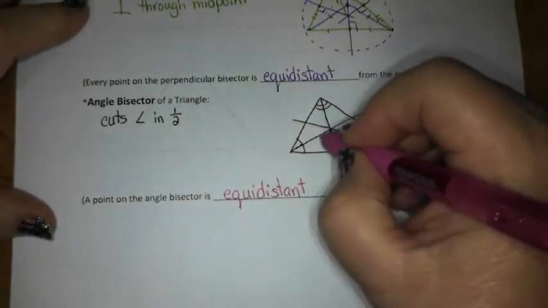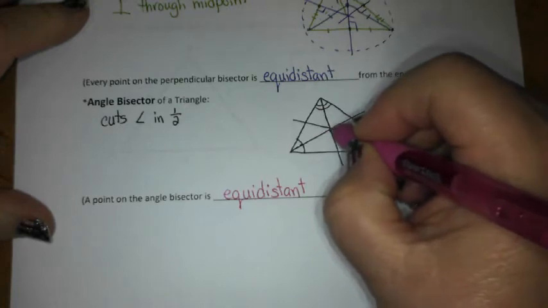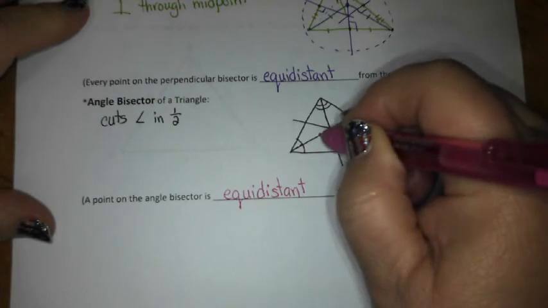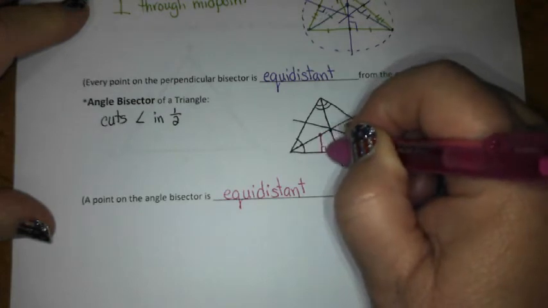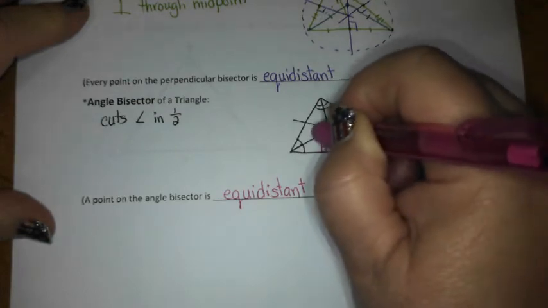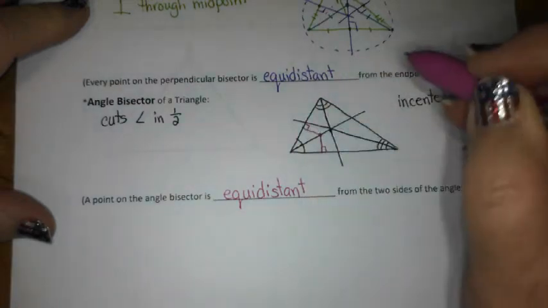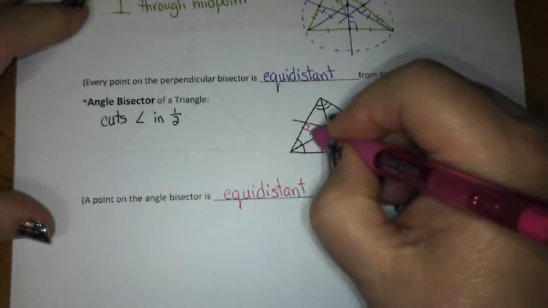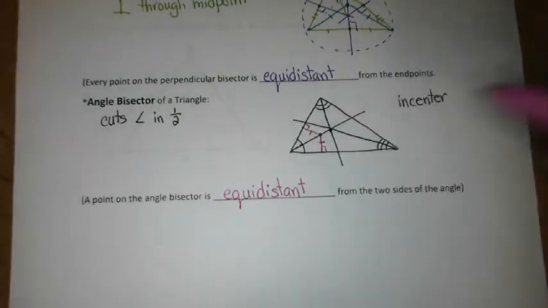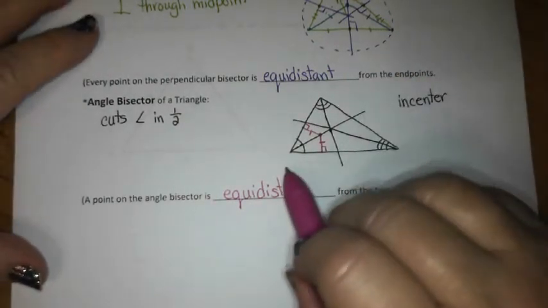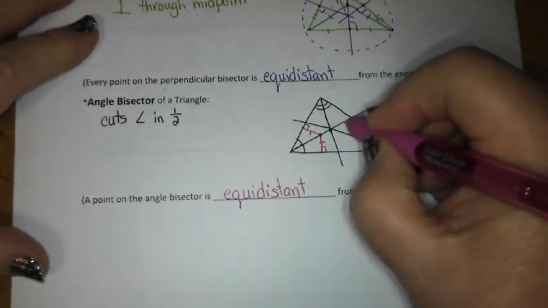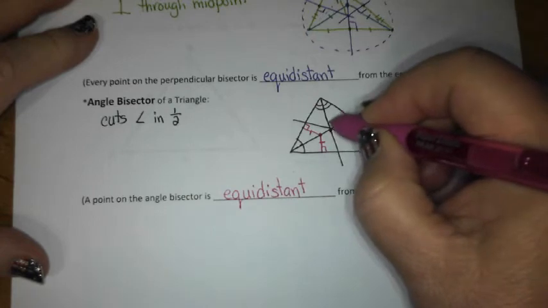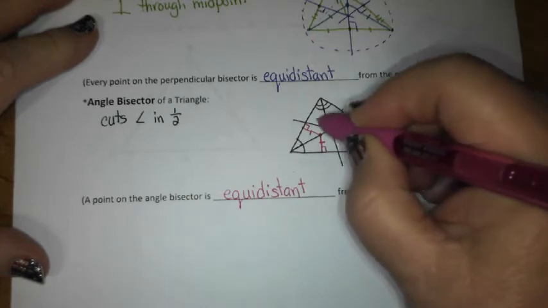So if I pick a point here, and I measure the distance from here to the side of the angle, notice when I say distance to a line, it's always perpendicular. Well, this distance, there to there, is equal. So every point on this angle bisector has that relationship. If I pick any point, it's the same distance to each side of the angle.